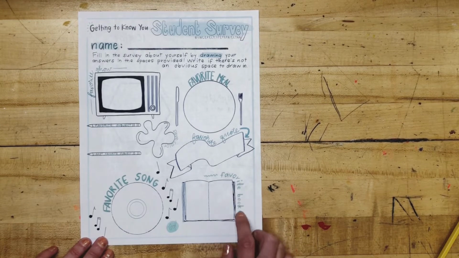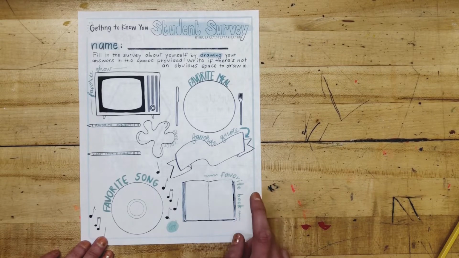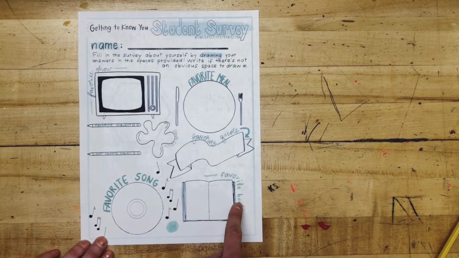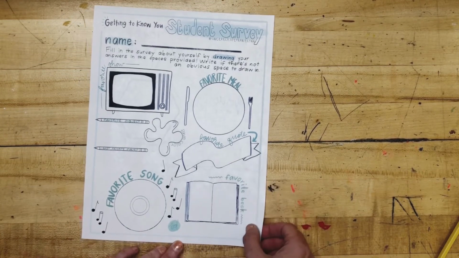If your students do not like to read, I know you will have some, if they didn't use favorite movie here, you could do favorite movie here. I want to encourage them to pick a book though. Reading is so important, and so I really want to encourage that.